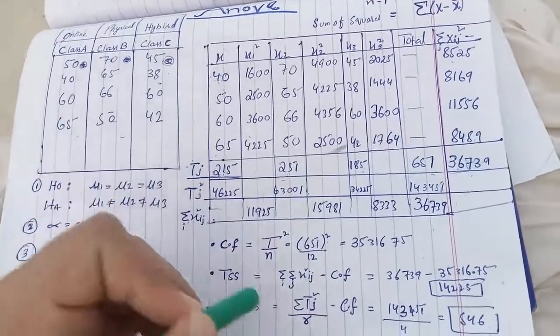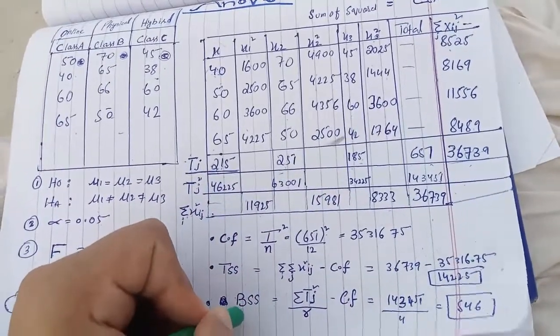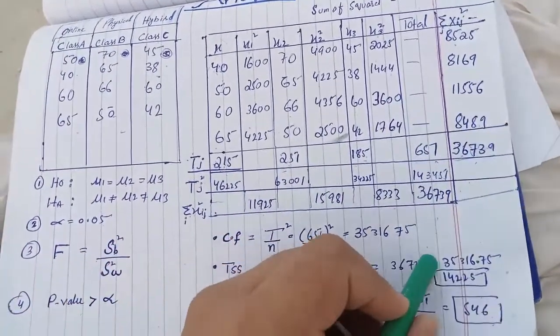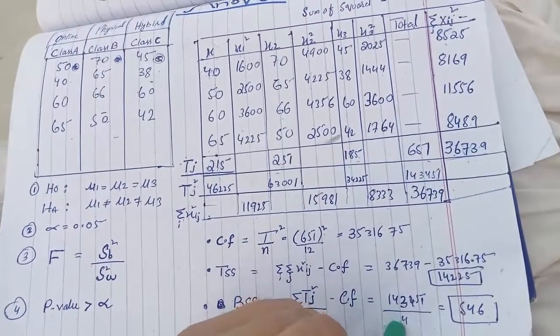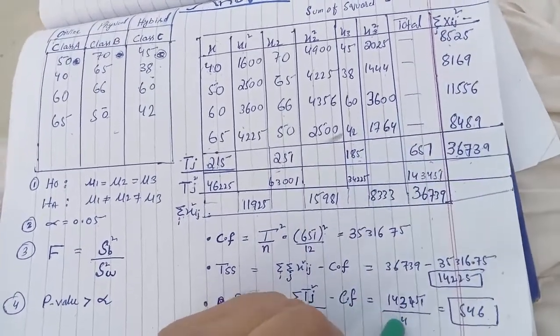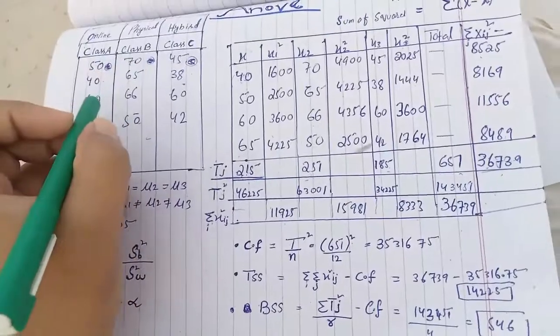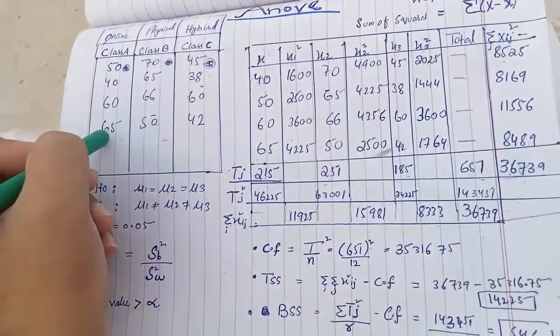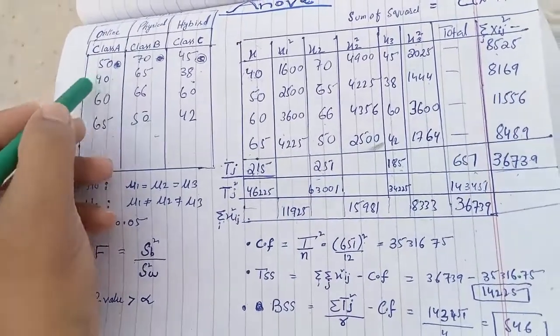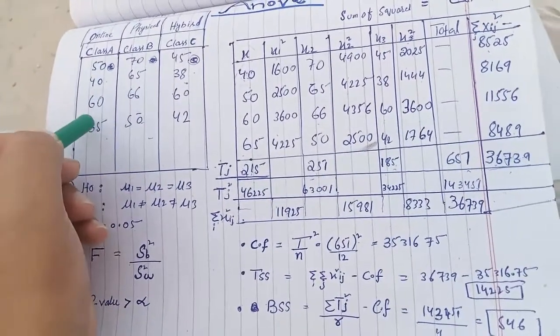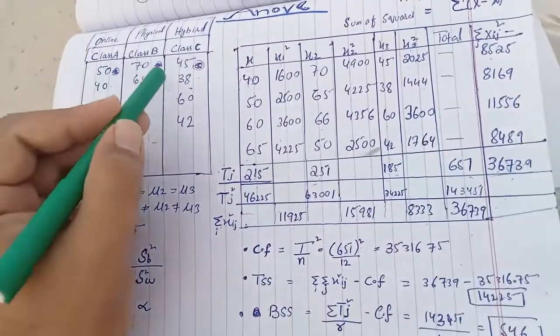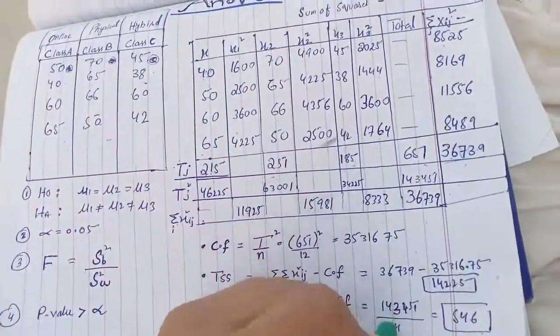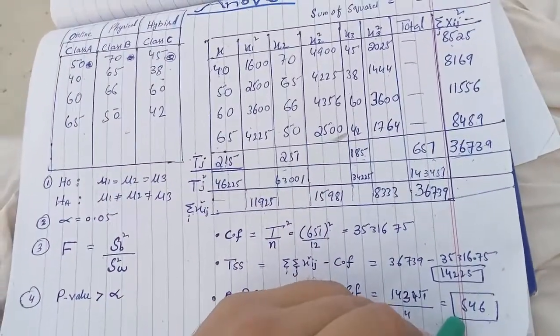If we want to calculate the between sum of square, we'll divide the TJ square with the R. R here is 4. What is the 4 here? In each sample, how many values are there? There are 4 values, 1 2 3 4, right? For each sample there are 4 values, so we will divide with the 4, and we'll get this value.